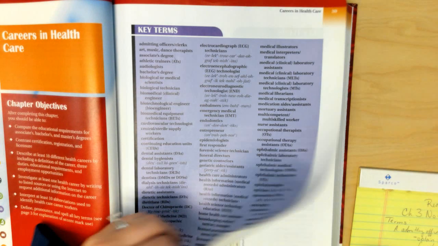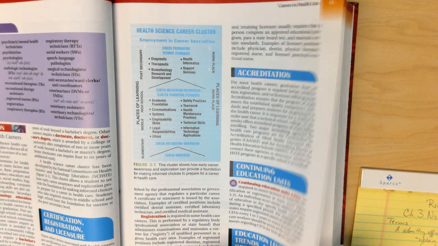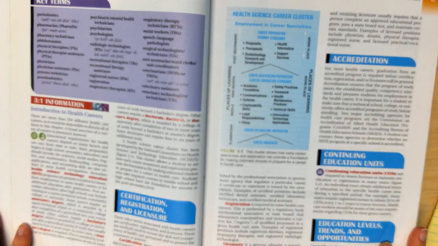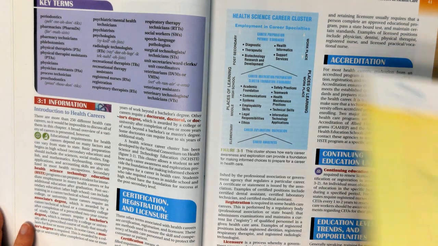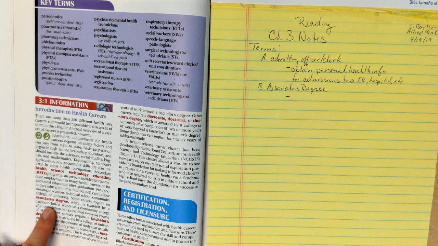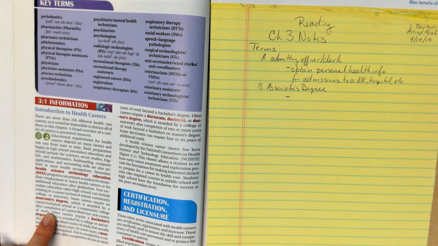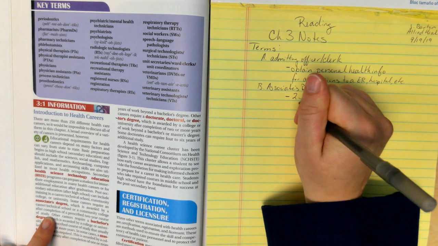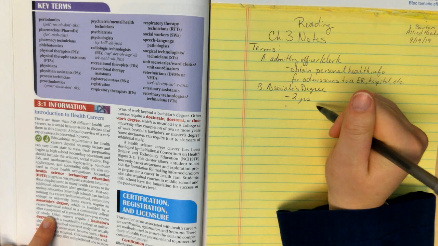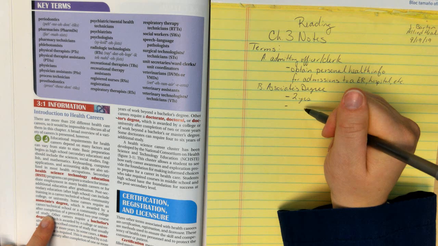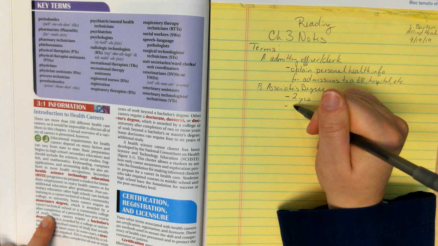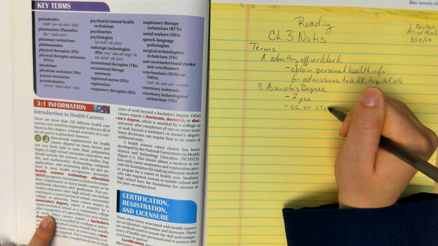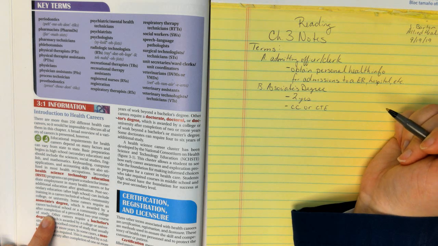Let's find some more information about it. I happen to know that the education is right towards the front. The associate's degree is given by a career technical school or a community college after completion of a prescribed 2-year course of study. So this takes 2 years, and it's given out by a community college or career tech education school, okay.